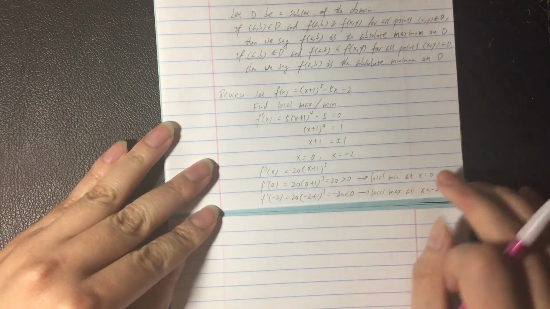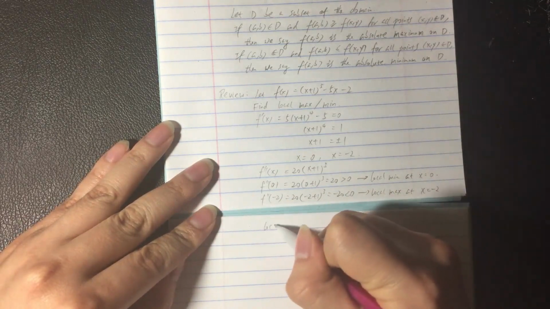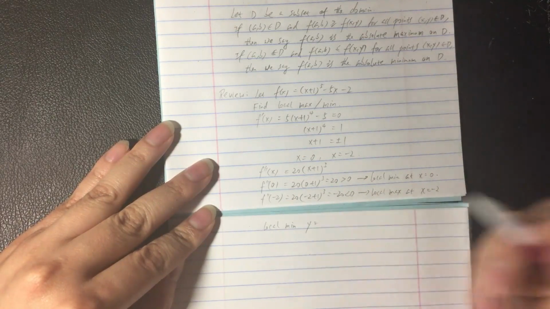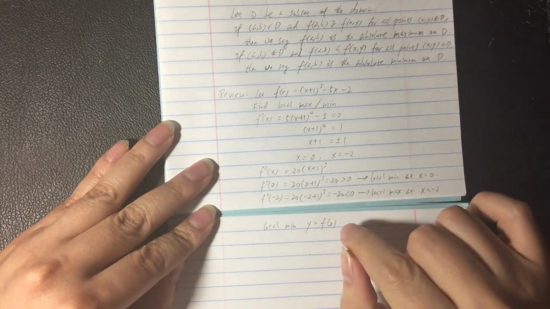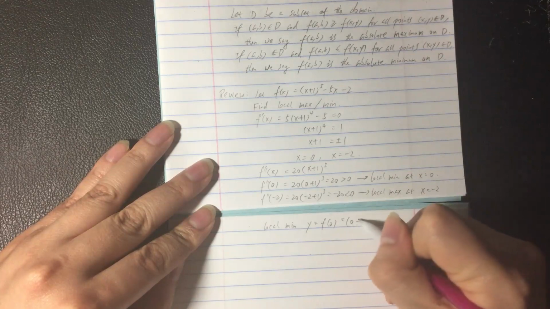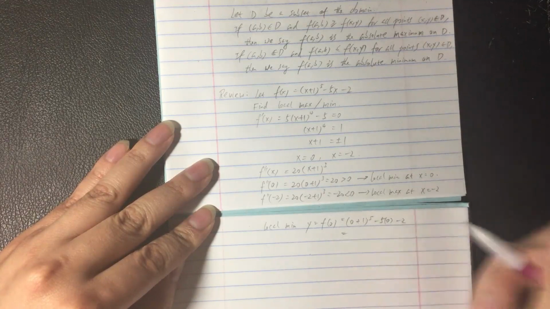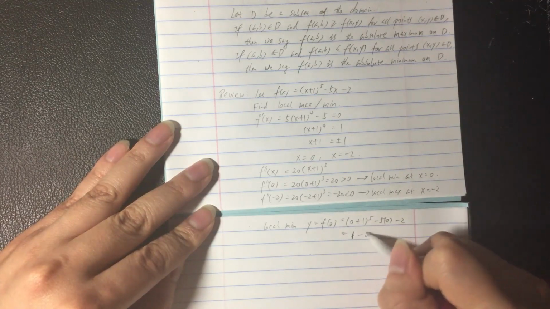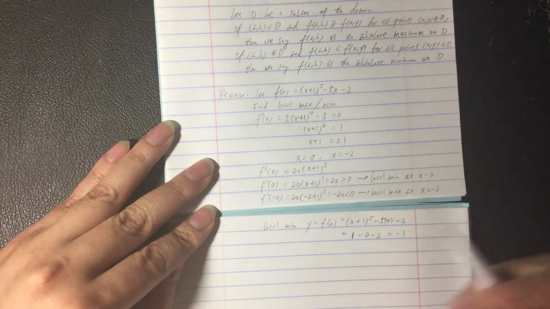Then, in order to find the local maximum and local minimum values, we plug in the x value and find the y coordinate. So for the local minimum, we have y equal to f(0). We substitute 0 into the original function. We have (0+1)^5 minus 5 times 0 minus 2, which is 1 minus 0 minus 2, which is negative 1. So the local minimum is negative 1.